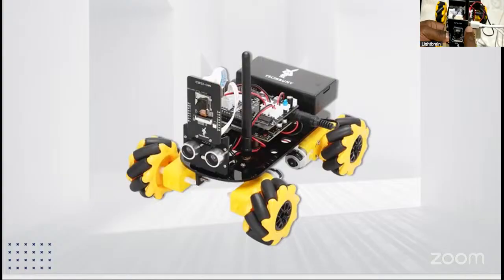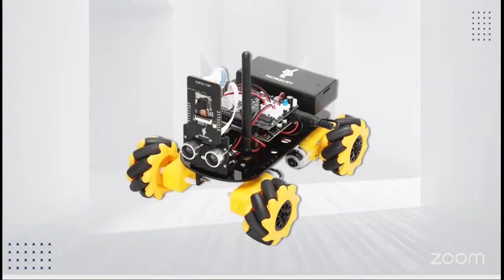Here's where we'll be connected, and it will go directly to send information on the computer. This is the ultrasonic. Okay. So now I think we are good to start.